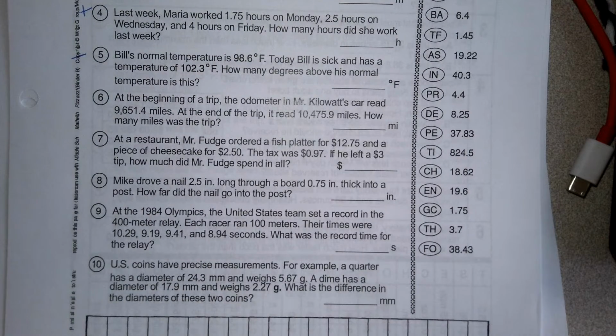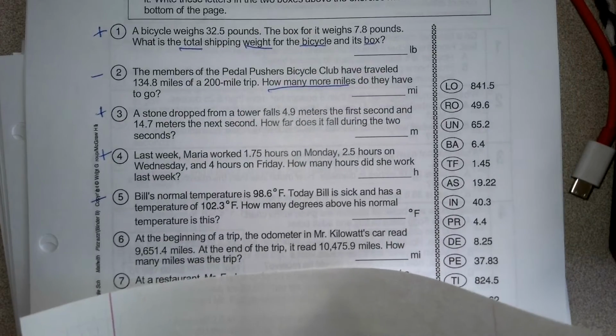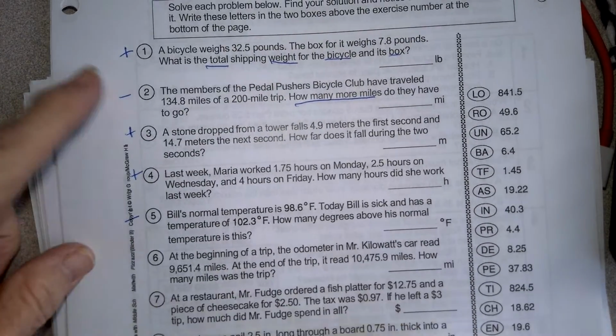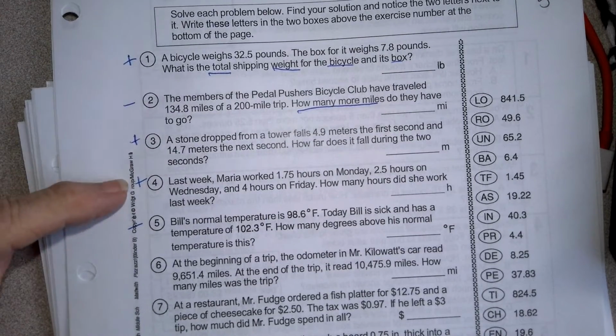Okay. Which one is that? Okay. Can you get it now? Oh, okay. So, yeah, this is kind of what you're going to do. Make sure you get that down. Plus, minus, plus, plus, minus.